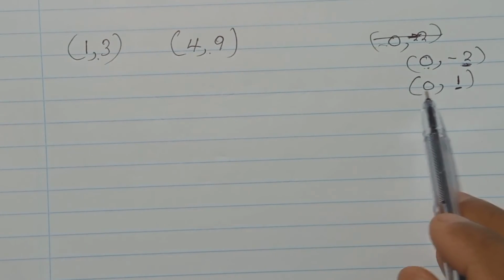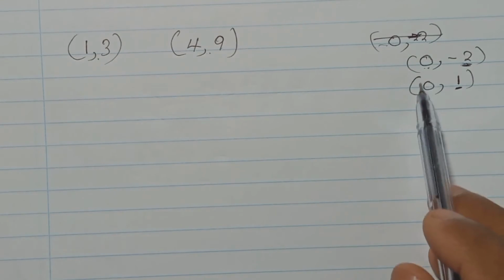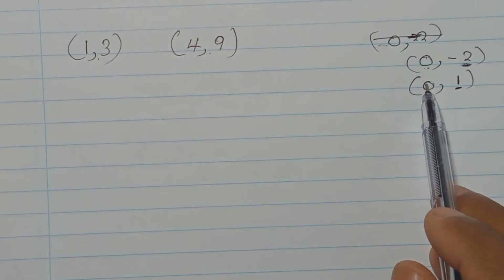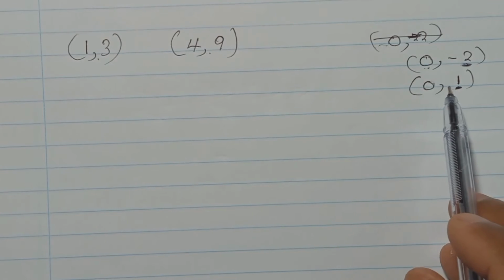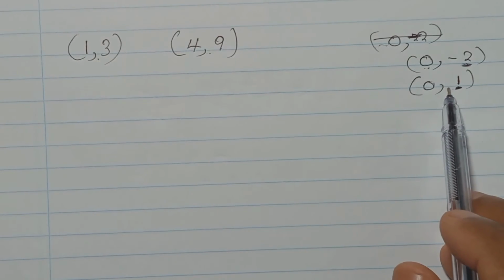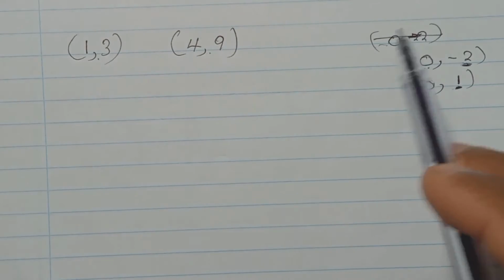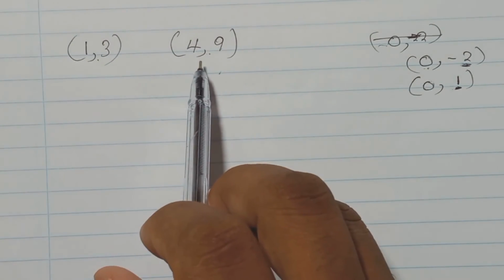You don't need to do any working, otherwise you have to do more working to get the y-intercept.